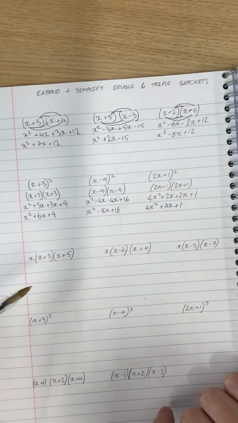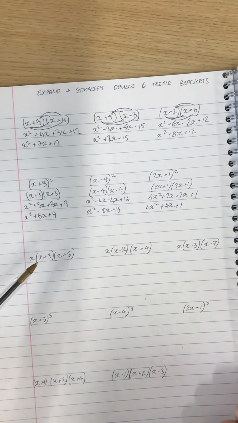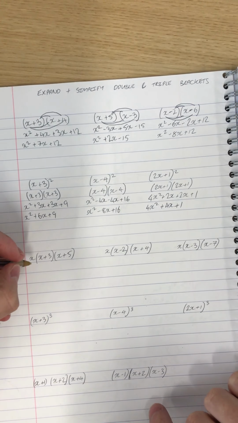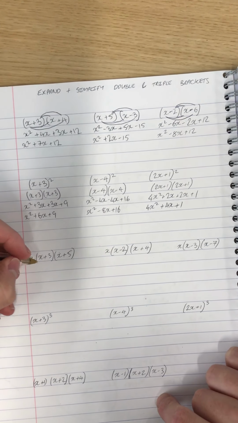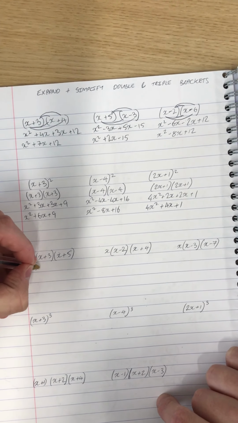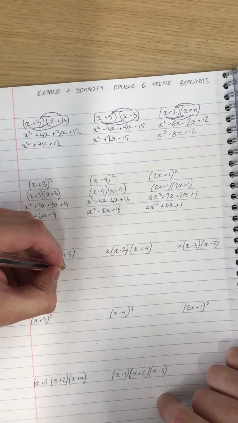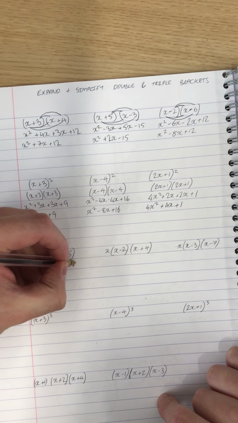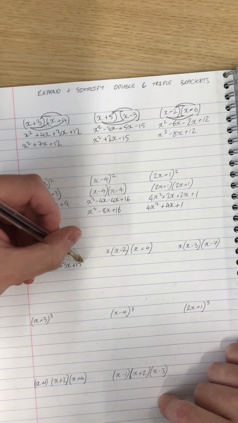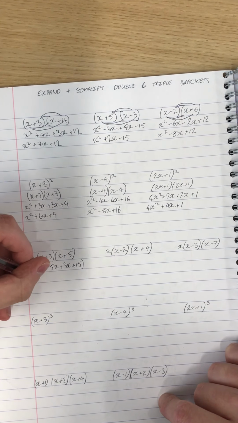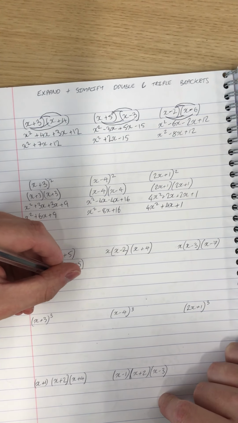And that is that. So now we move on to not quite the triple brackets, but nearly there. So there's sort of 3 processes to this. So we start with expanding and simplifying these 2 brackets just like we've done above with the rest of them. So we end up with x squared plus 5x plus 3x plus 15, just like that. And then we have all of that together. We simplify that down to give us x squared plus 8x plus 15.